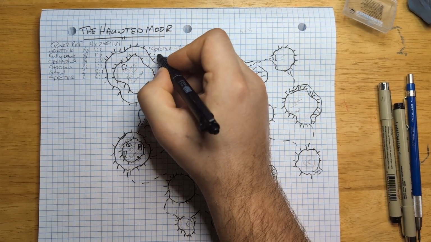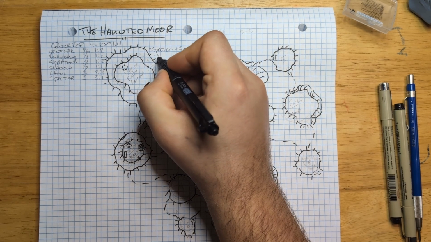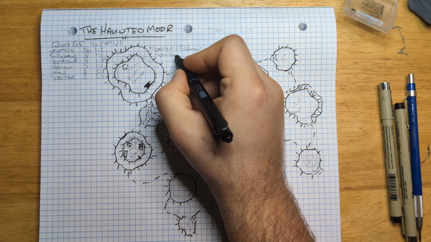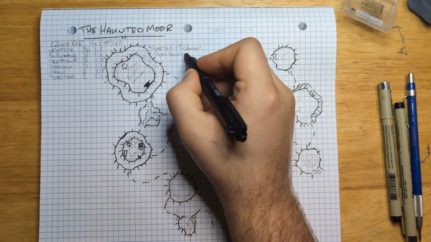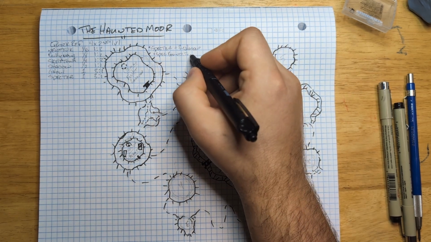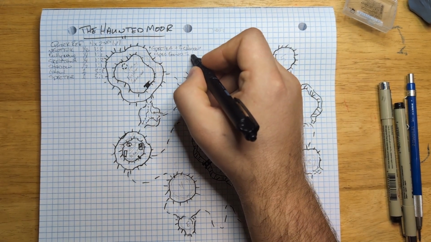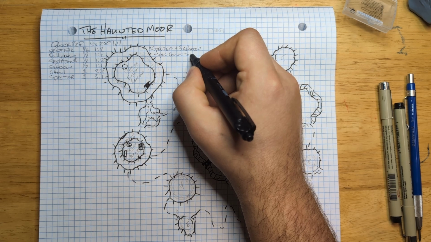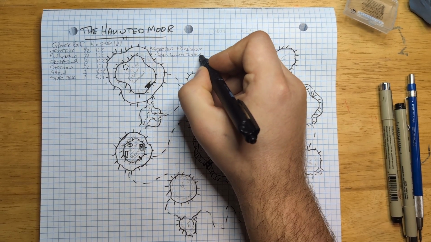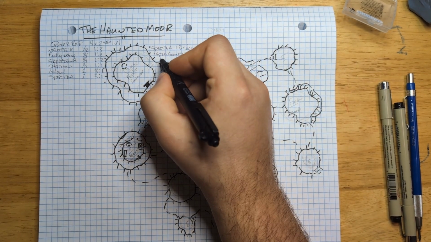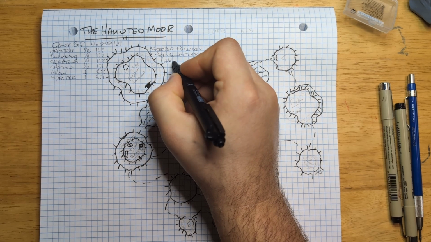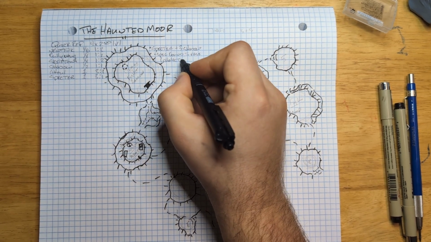I'm going to say the spectre is bound to a vase or pottery, and I'm just going to make a note to myself. I'm going to say it's phylactery-esque.